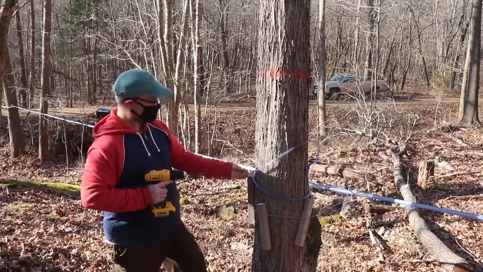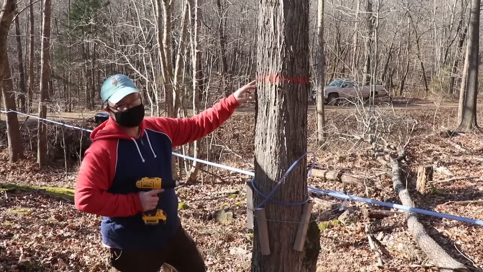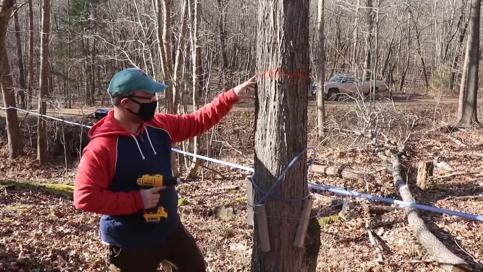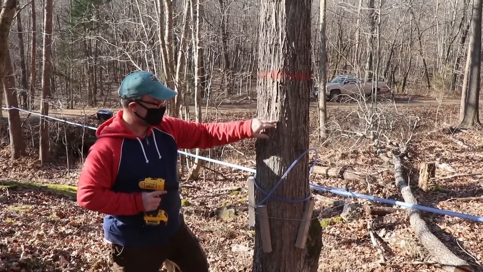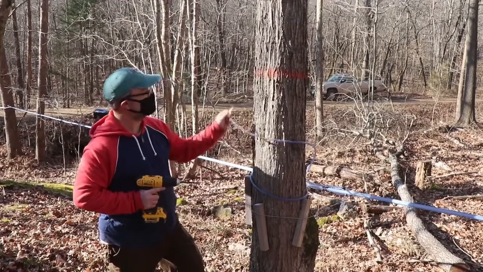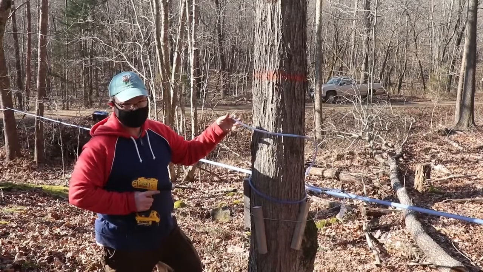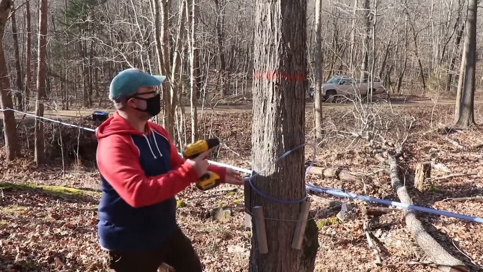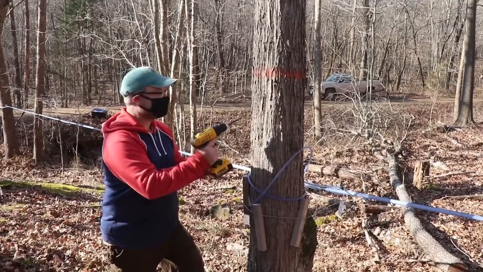And then we also are looking for the old tap holes, and we're going to try to stay a certain distance away from each of the old tap holes so that the injury can properly heal from the previous holes. So we already selected our site, and I'm going to go ahead.